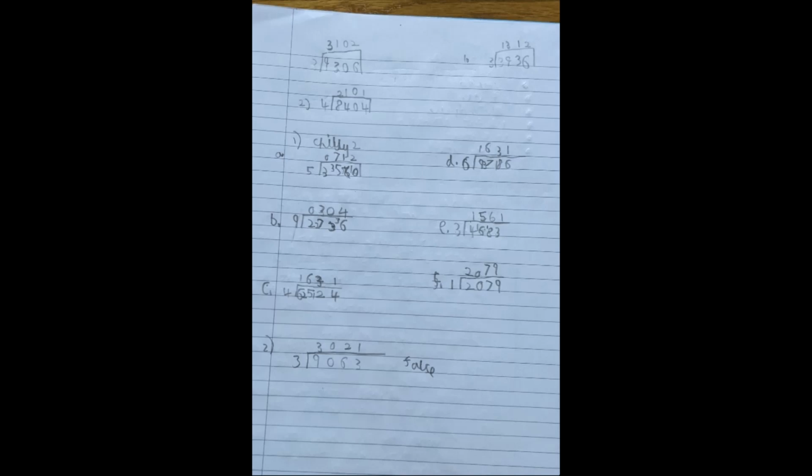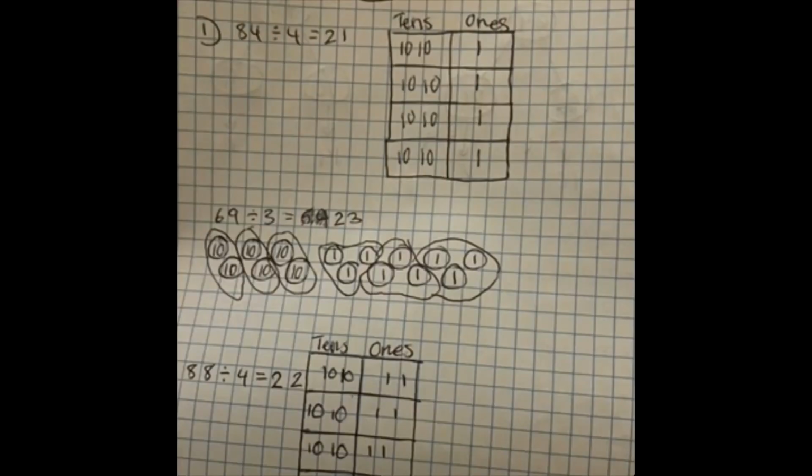This piece of work belongs to Leo in 5P. Well done, Leo. I can really clearly see your workings out. I'm going to award you 2 dojo points. This piece of work belongs to Daniela in 5P. What I liked about Daniela's work is the fact that she's been able to use her place value knowledge to really master the basics of division. Well done. I'm awarding you 2 dojo points for aspiration.